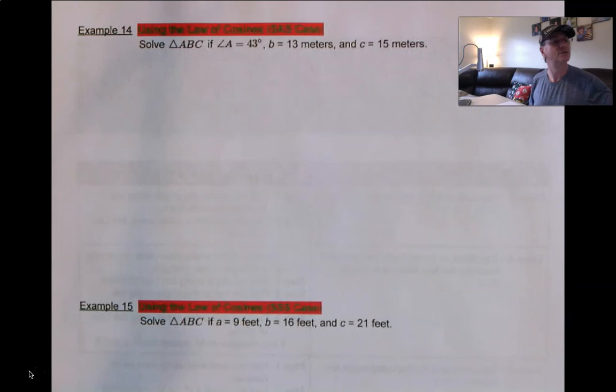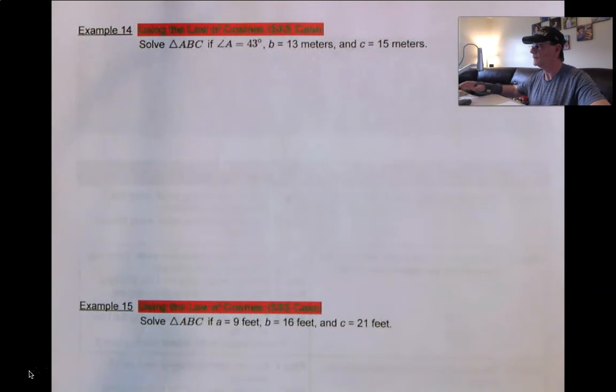Examples 11, 12, and 13 are the three different scenarios that can happen with the ambiguous case of the law of sines. They're solved for you, but you do not need to recognize them until you take trig and pre-calculus.